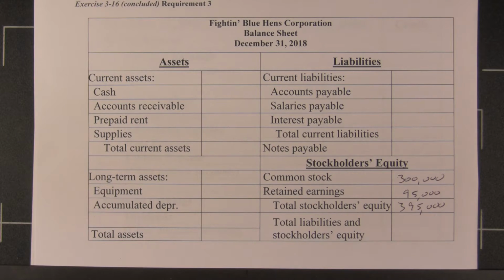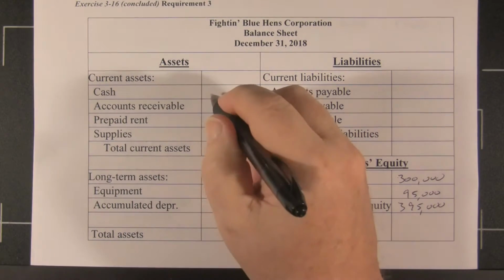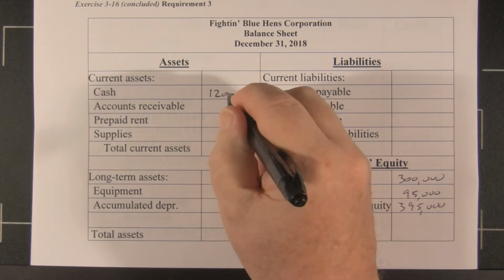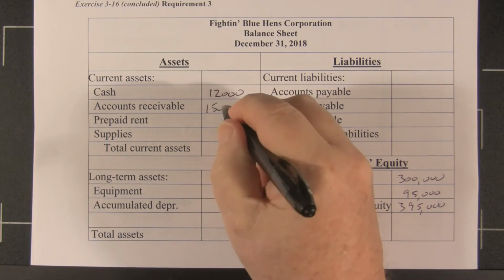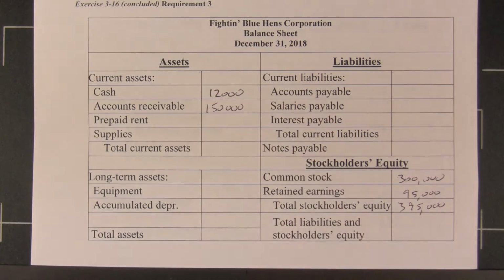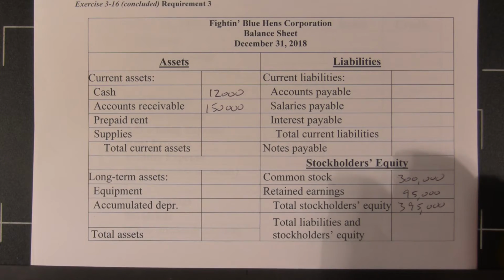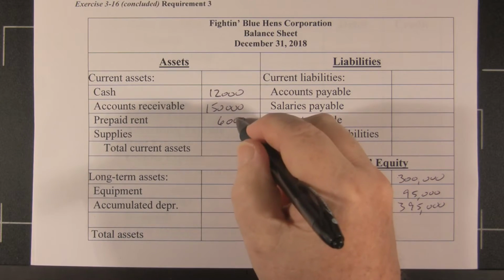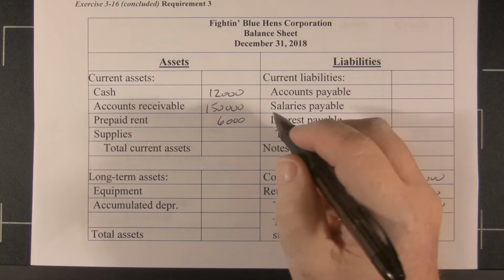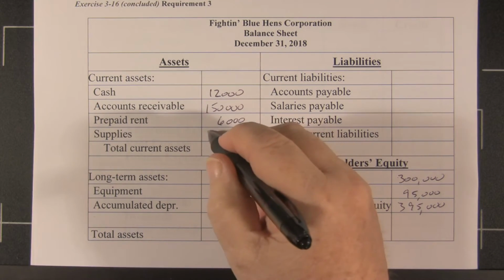Now let's take a look at the other items. Everything else we're pretty much going to pick up right off of the adjusted trial balance. Our cash is 12,000. Our accounts receivable is 150,000. And I'm just going down the columns on the adjusted trial balance. Our prepaid rent is 6,000, and our supplies are 30,000.